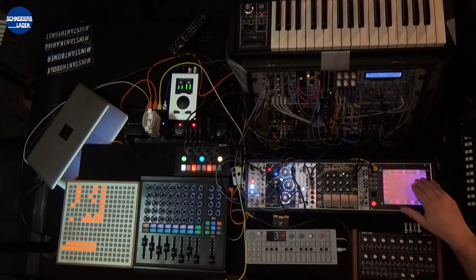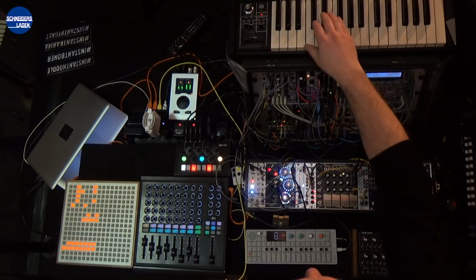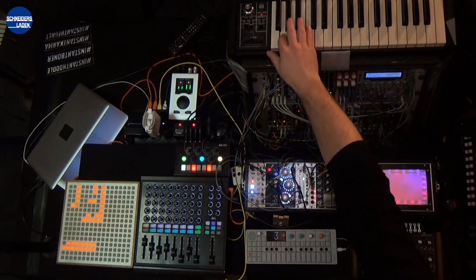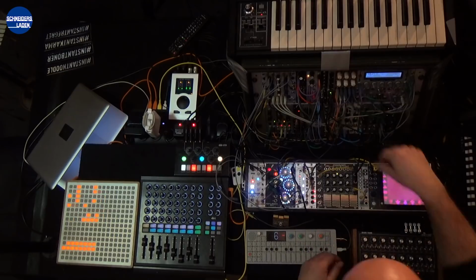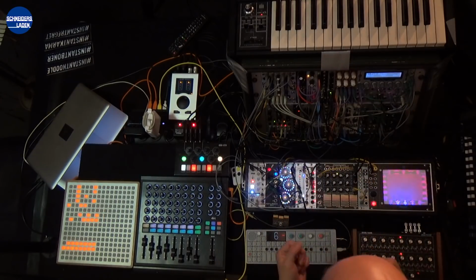I can also shift it. So it's basically three CVs mixed into one bass sound.